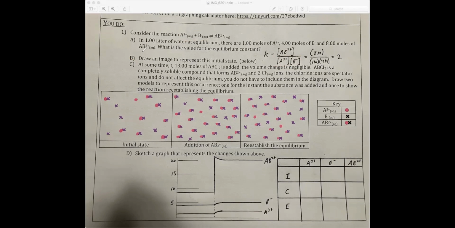So what I did there is I drew 1 of these A's, 4 B's, and 8 of AB2. So you see that all here. There's this lone one, that's the A, and then we got the ones with the circle and the X's. There should be 8 of those. Yeah, there's 8 of those, and 4 of just the X's.